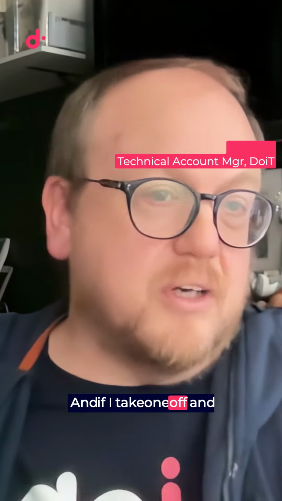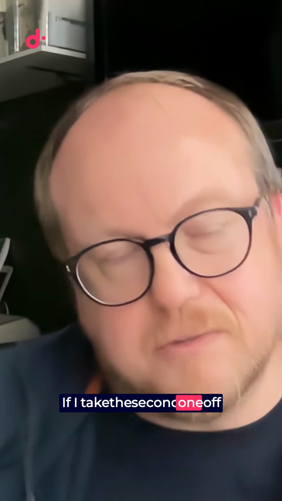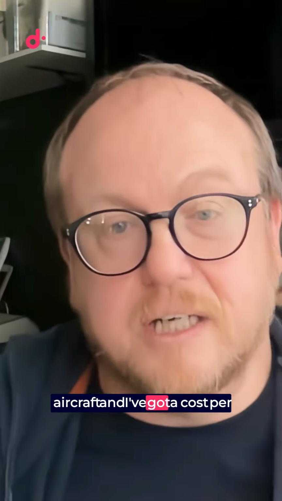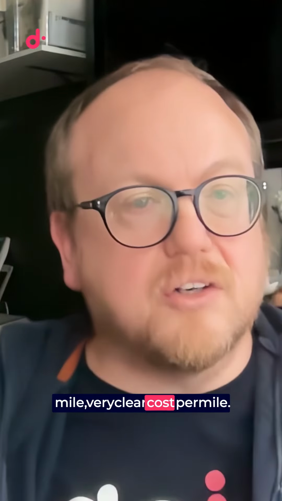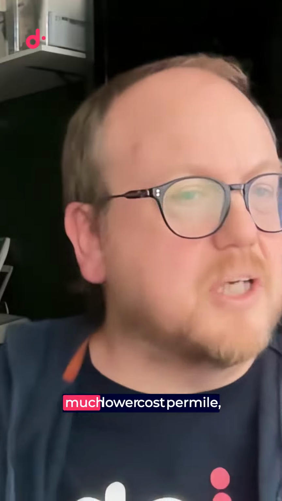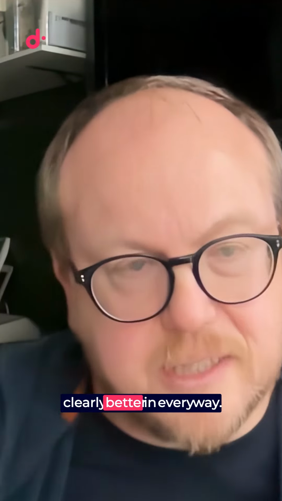If I take one off and fly it across the Atlantic, it costs me X amount. If I take the second one off and fly it across the Atlantic, it costs me Y. So I've got two aircraft and a very clear cost per mile. The new aircraft has a much, much lower cost per mile, and that's great, right? So that new aircraft is clearly better in every way.